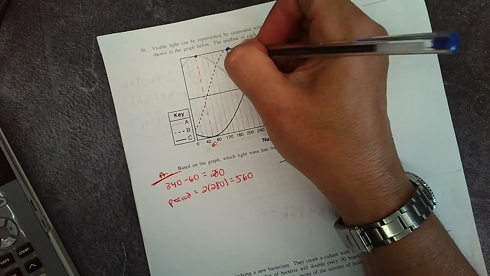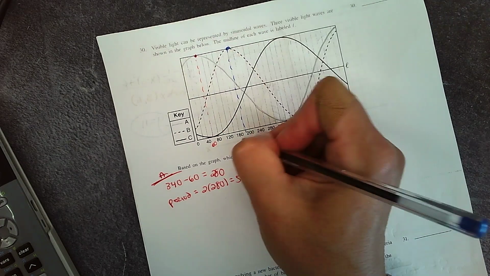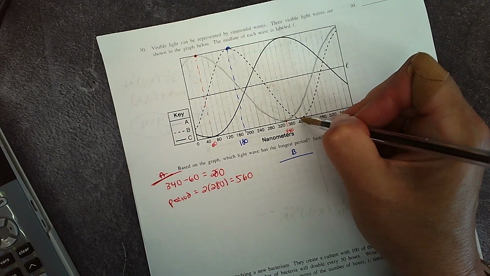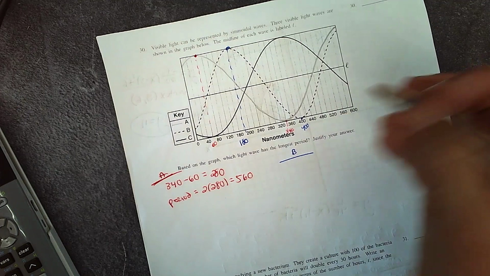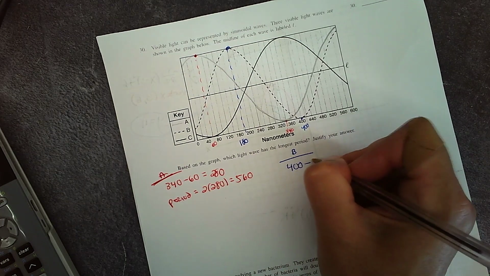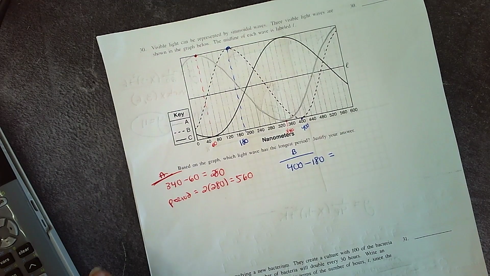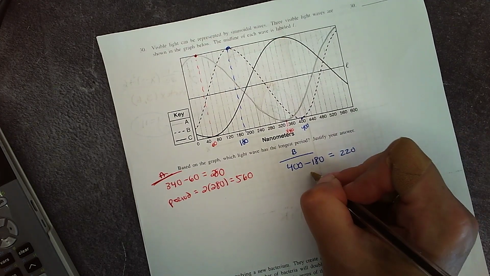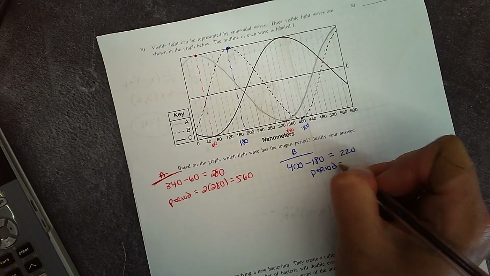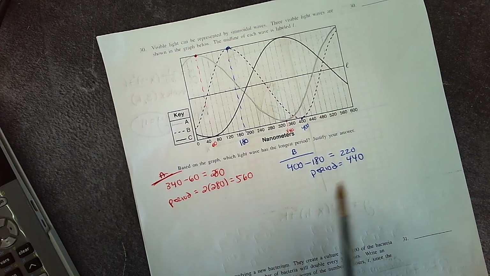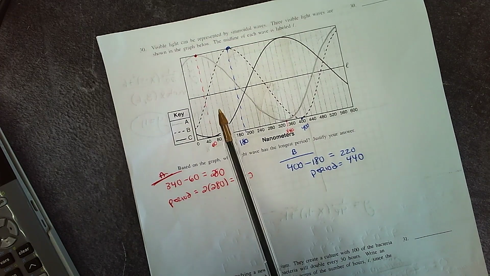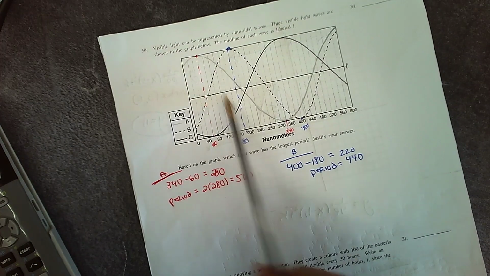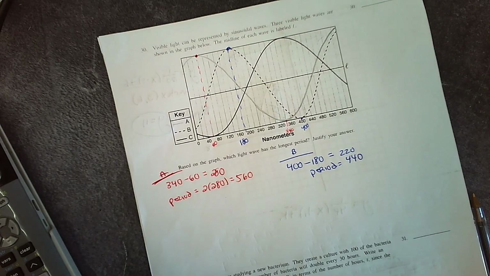So the high point is over 180. Here's the low point at 400. Okay, so I'm going to do 400 minus 180. 220. So now if I double that, it would be the period. Okay? So again, the period is how far it is from high point to high point or low point to low point, but this picture, they don't have both. So I'm doing the best I can here.